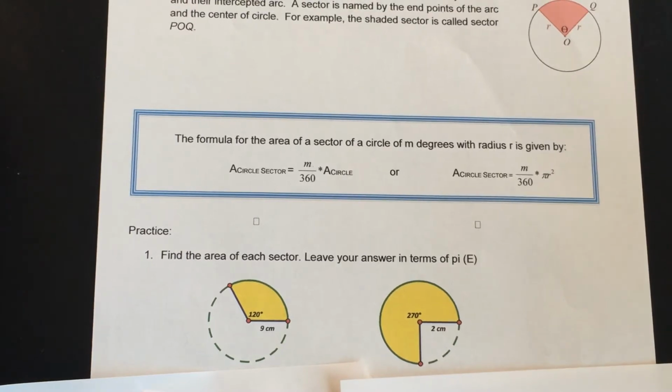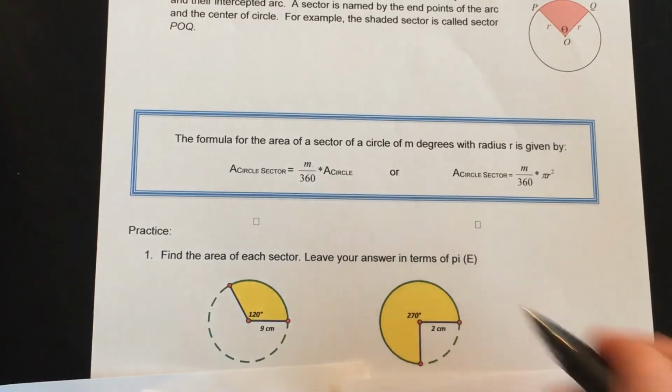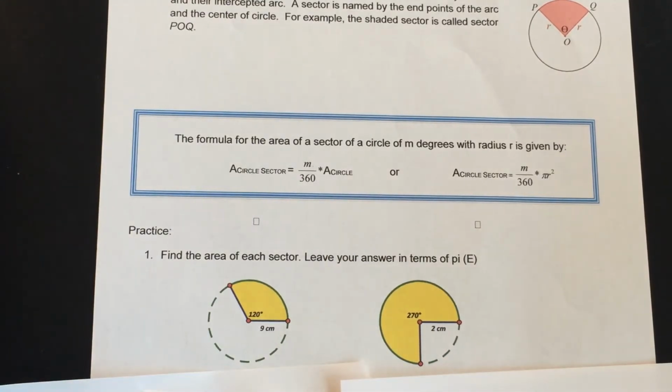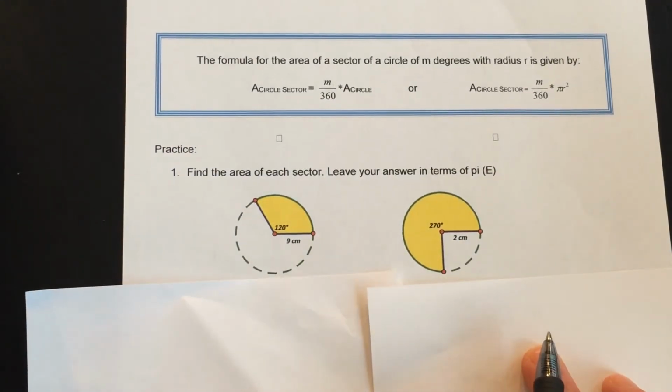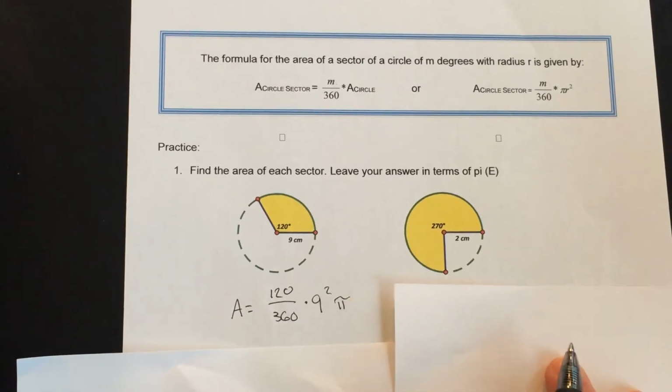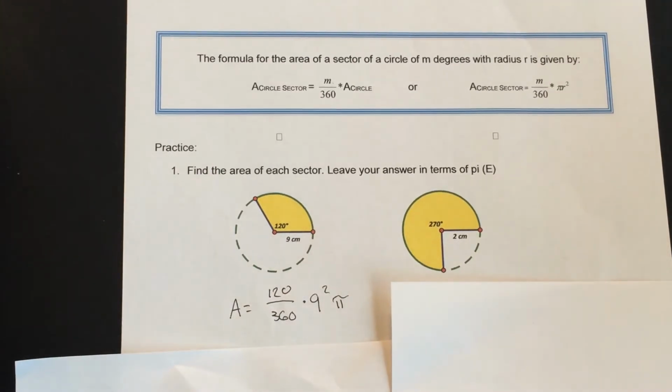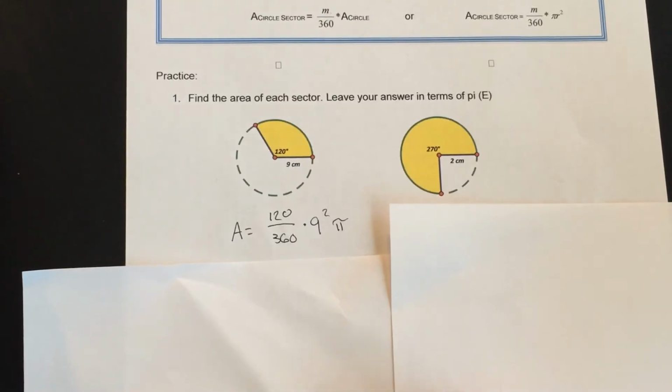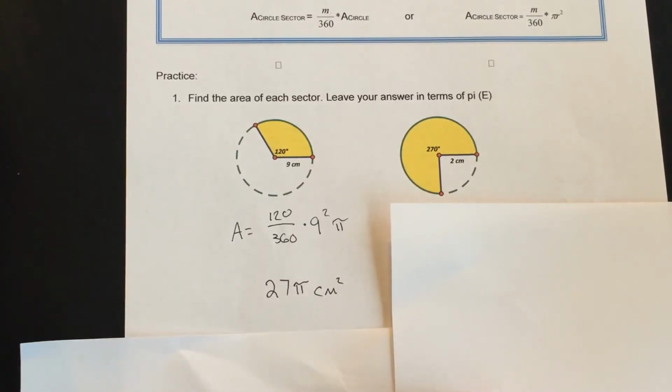M represents the central angle. So in this first example, m is 120, and in my next example, m is 270. So if we want to find the area of each sector, what I'm really going to calculate is area equals 120 over 360 times 9 squared pi. This is the area of a circle, radius squared times pi. To simplify our answer, we can then do the calculation and get 27 pi centimeters squared.